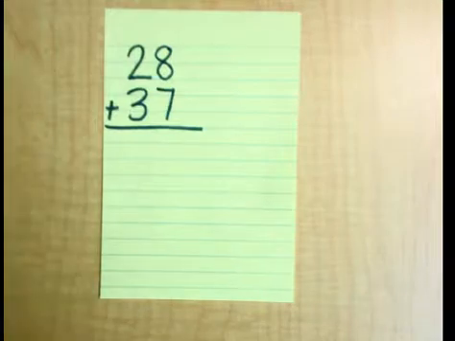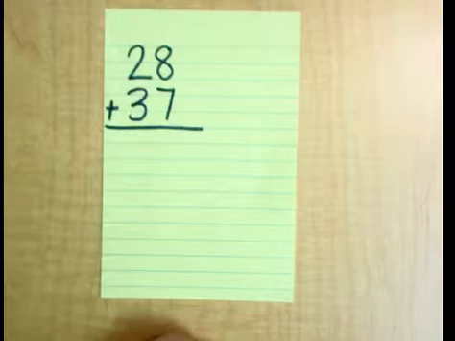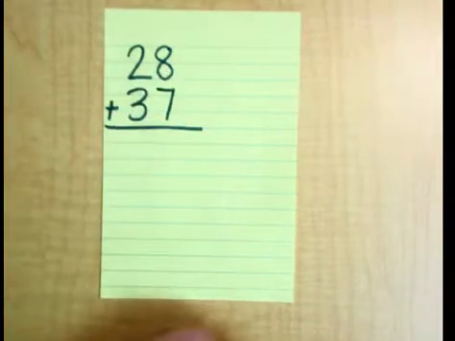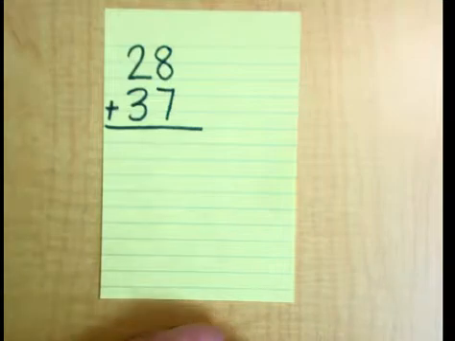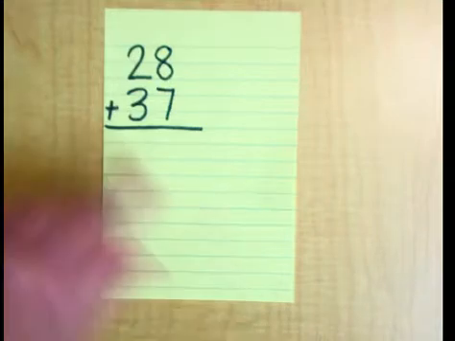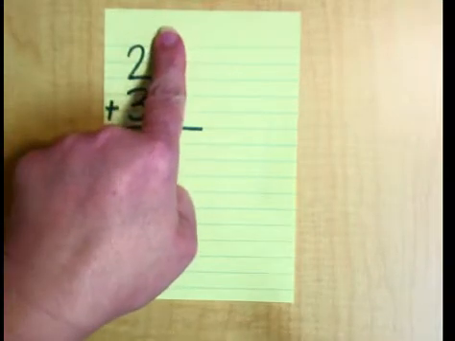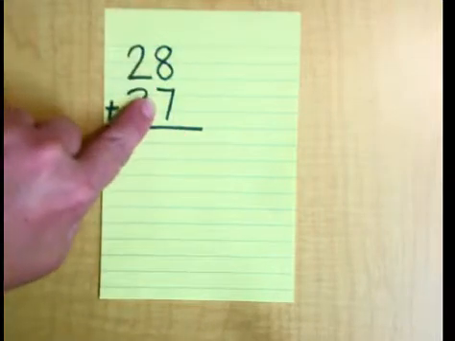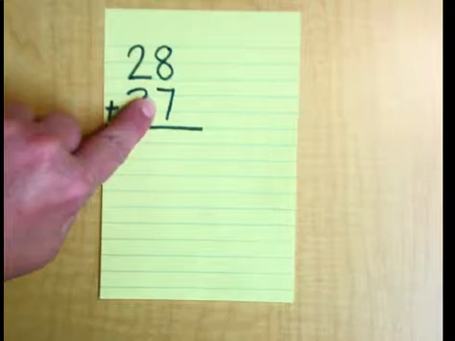Today we're going to continue our discussion on addition, adding numbers. Our first problem today is 28 plus 37. And we're going to use the algorithm to do that at first and see how that works out for us. So to use the algorithm, we add the ones place first. That's 8 plus 7. And what is that?